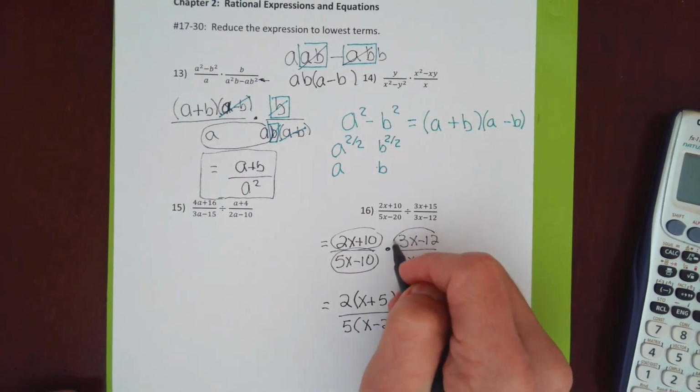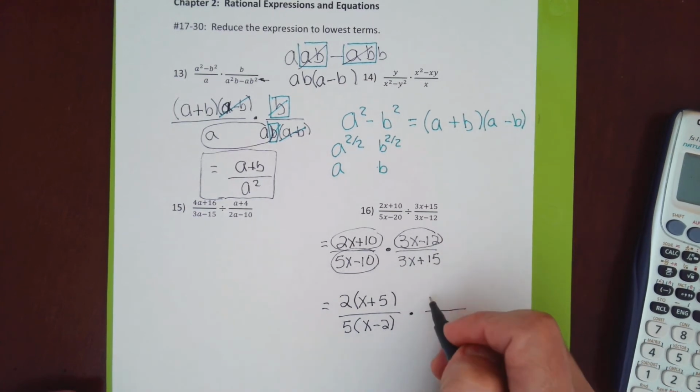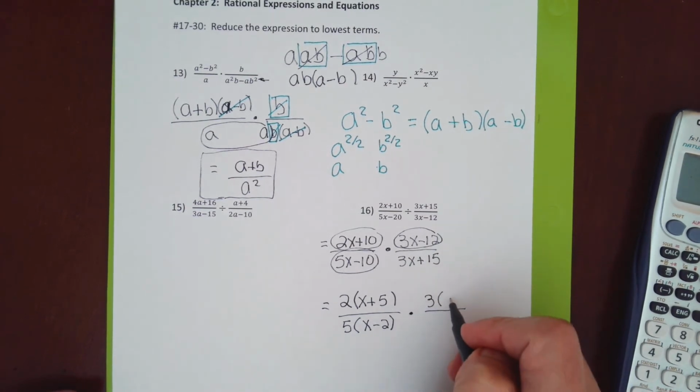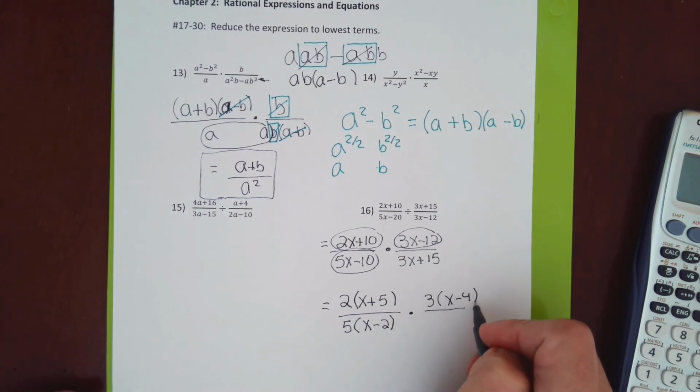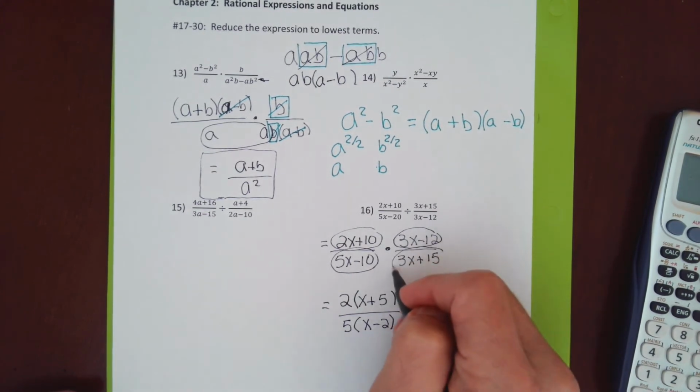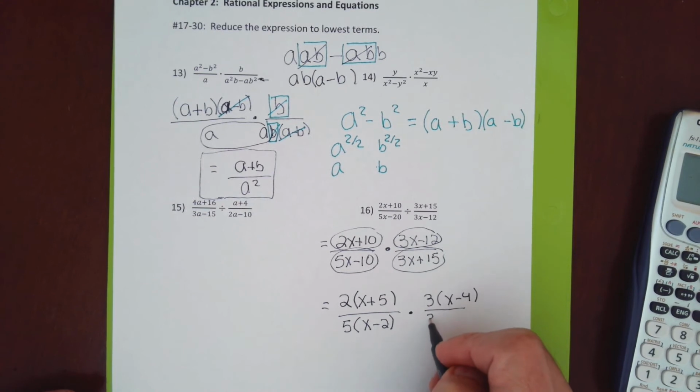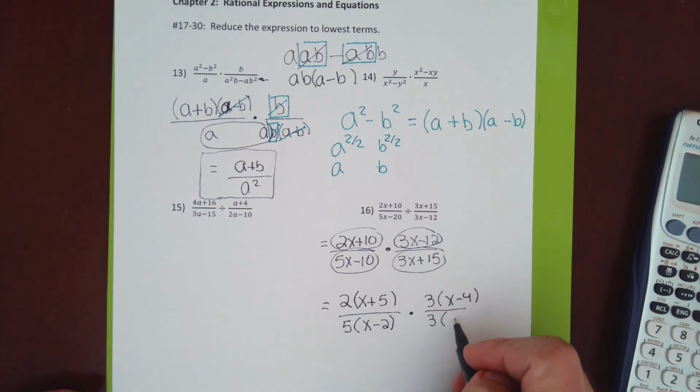The numerator on the right, there's a common factor of a 3. And when I factor out a 3, I'm left with an x minus 4. The denominator on the right, there's a common factor of a 3. And when I factor out a 3, I'm left with an x minus 5.